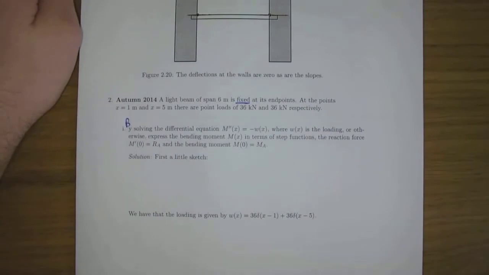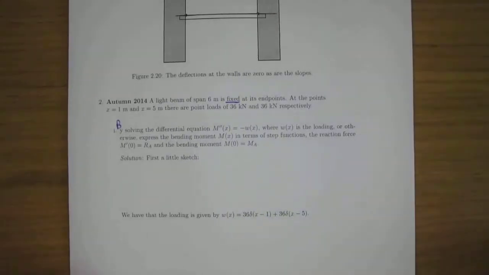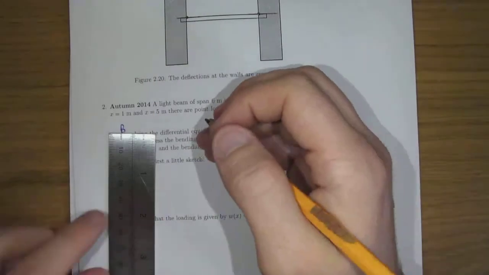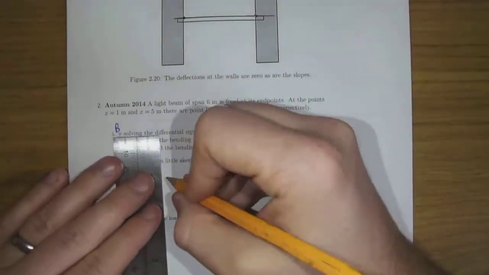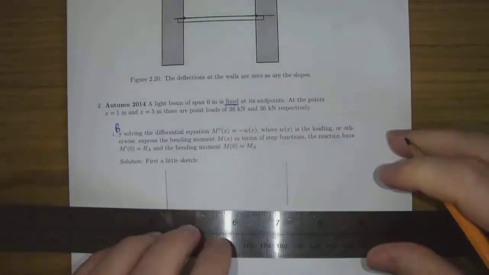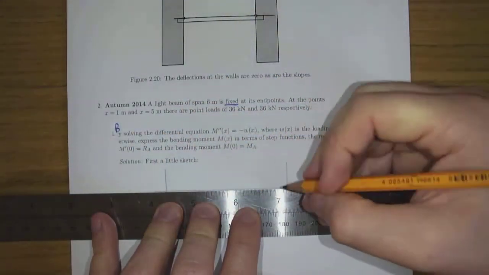By solving the differential equation m double dash of x equals minus w of x, the otherwise we're not going to worry about, express the bending moment in terms of step functions, RA and MA. Okay. So a little picture. For fixed ends, we'll draw something like this. What's very important about drawing is that it reminds you about the boundary conditions.